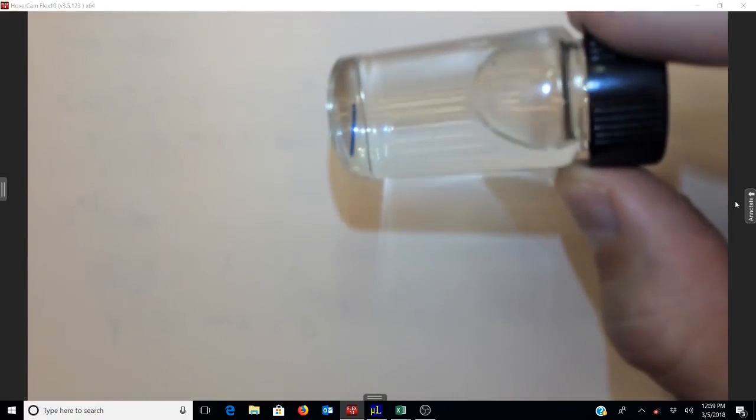But before we do that, I do want to show you one quick thing. If you notice, when Tim put this in, it was blue. Now that we take it out, it's clear. Did the dye disappear? No, it just got bleached. It's the same thing if you have a white t-shirt and you bleach it. The stain doesn't disappear, it just turns colorless, okay? There's still dye in there, it's just a colorless version of that molecule, if you will.